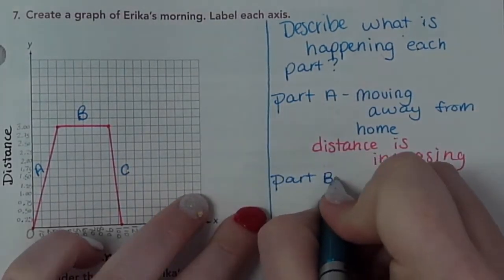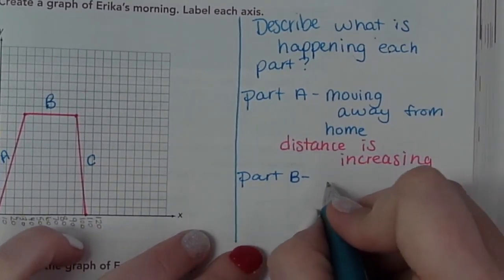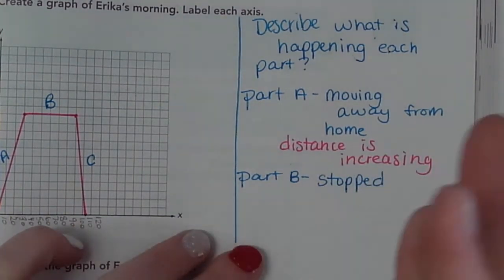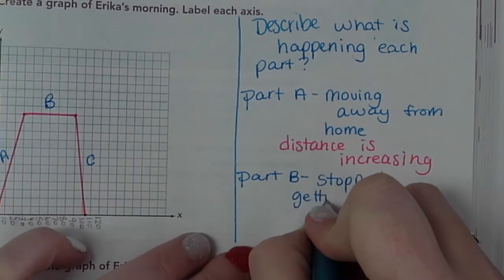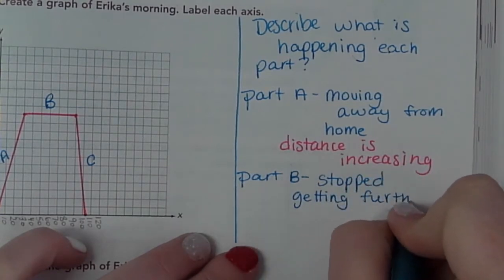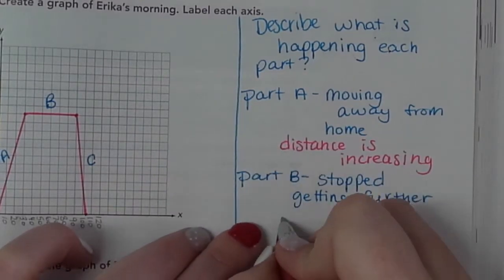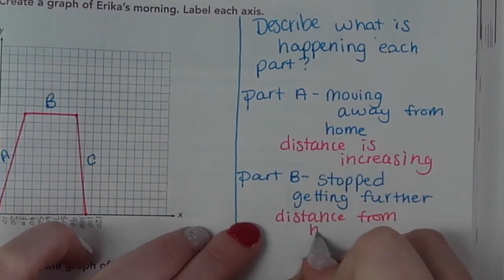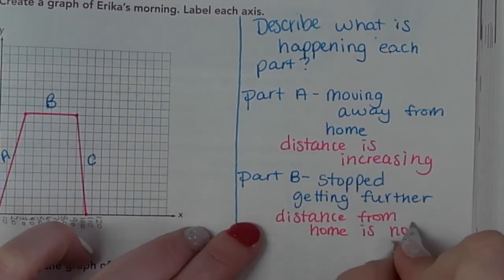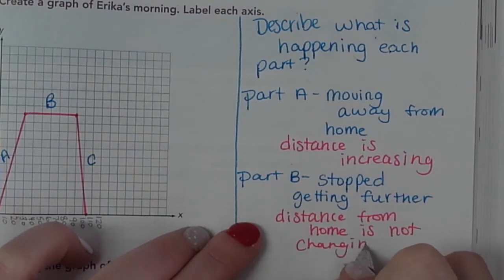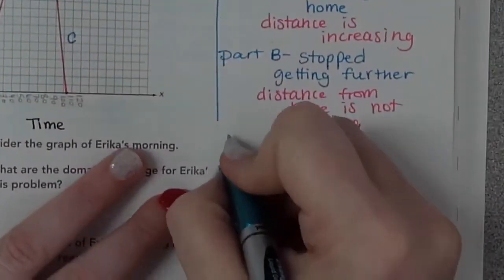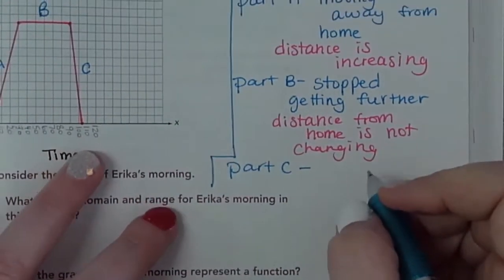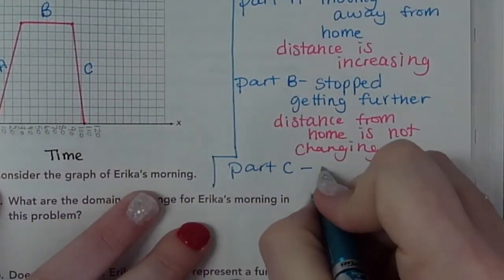Then part B, she stopped moving, or she stopped. I guess she's technically moving, but she stopped getting further from her house. So stopped getting further. Her distance from home is not changing. Okay, and then part C, what is she doing? She's moving towards her house.